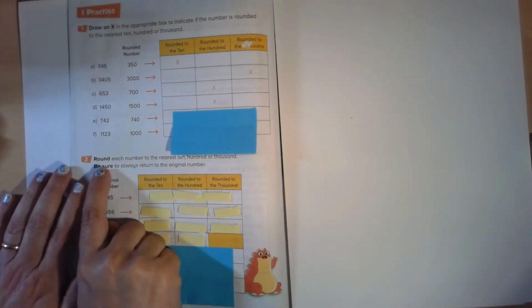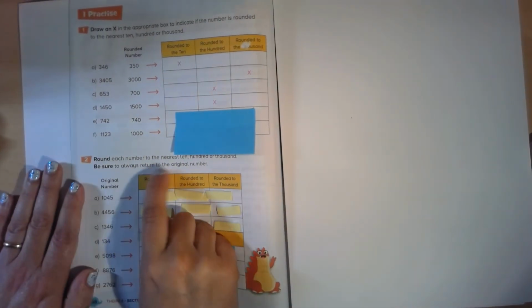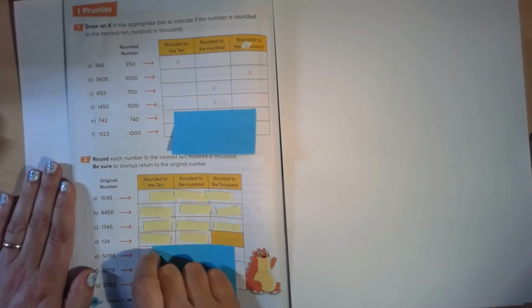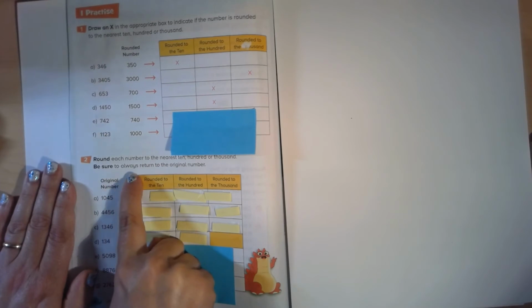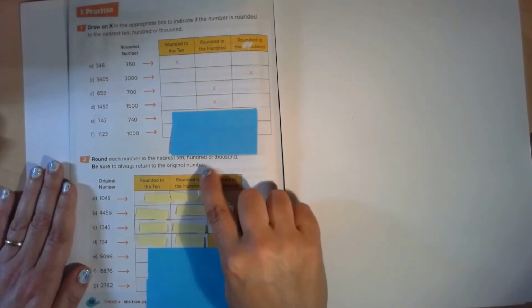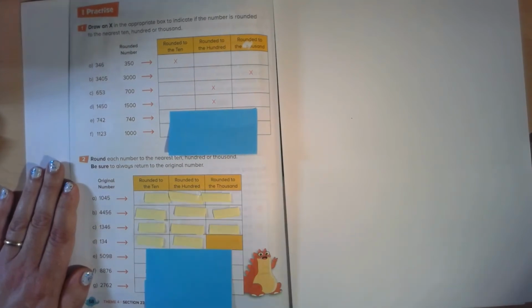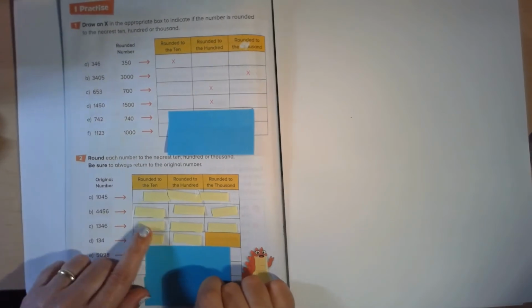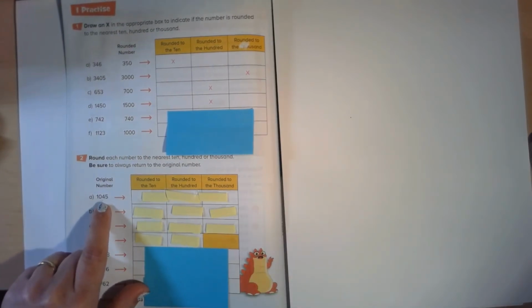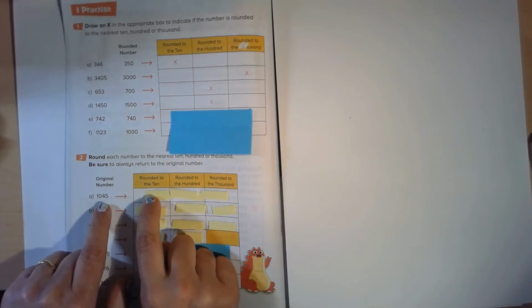Number 2 says, round each number to the nearest 10, 100, or 1,000. Be sure to always return to the original number. They say or 1,000. I'm pretty sure they mean and 1,000. So we need to take our original number 1,045 and round it to the nearest 10 position.